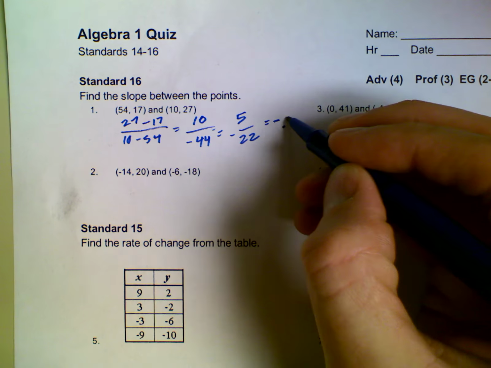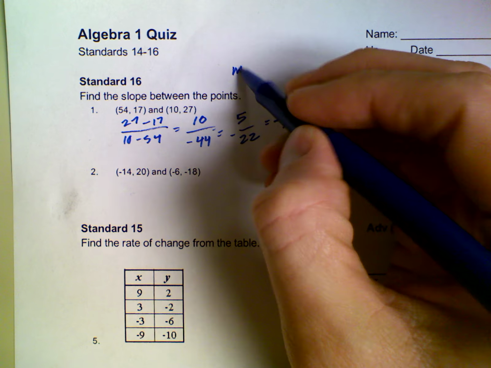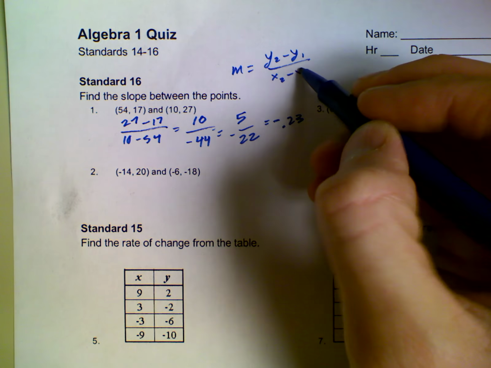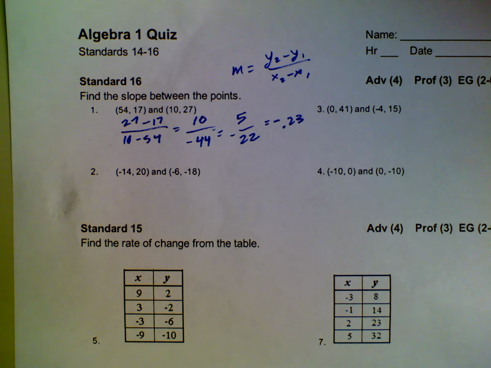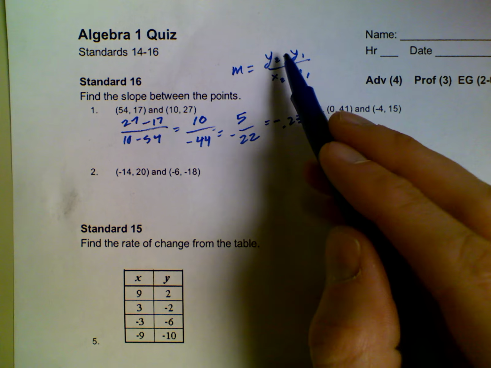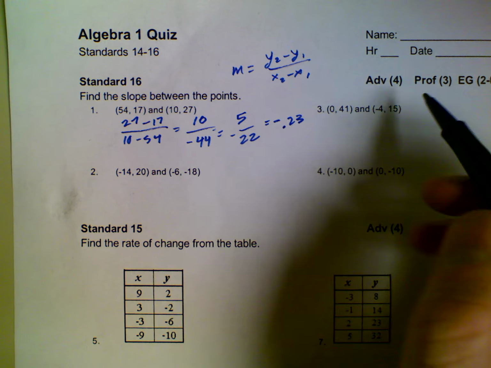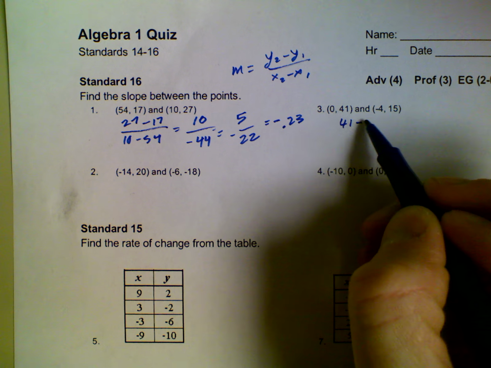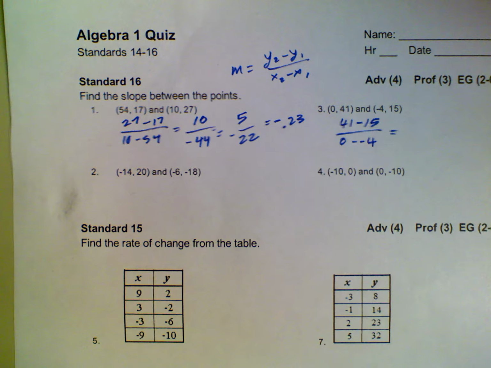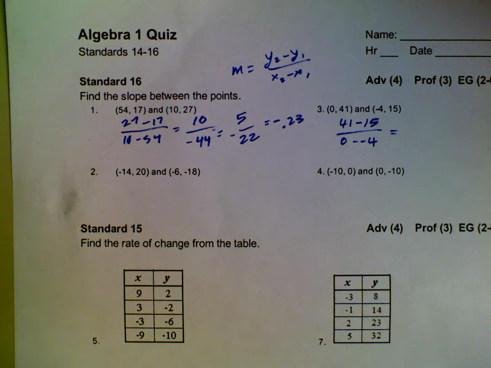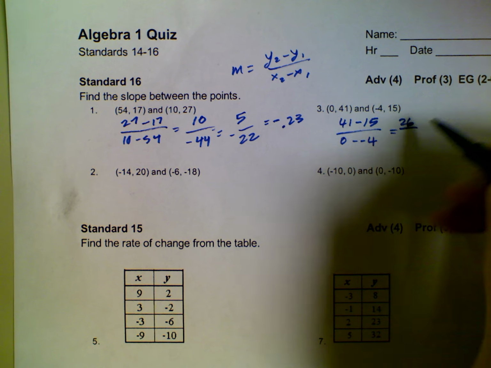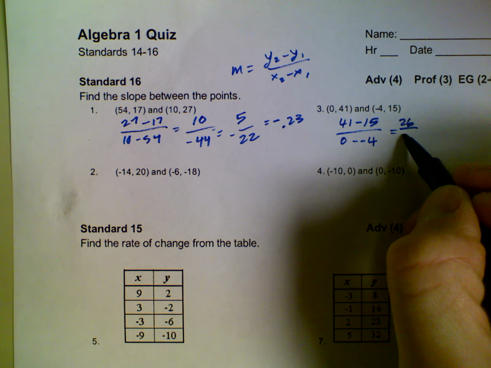negative 0.23. And I'm kind of following this slope formula, but I want you to think more about just dividing. I'm finding the difference and then subtract and then dividing. Find the difference and then divide. Let's do 41 minus 15 over 0 minus negative 4. 41 minus 15 is 26. 0 minus negative 4 is the same as 0 plus 4.